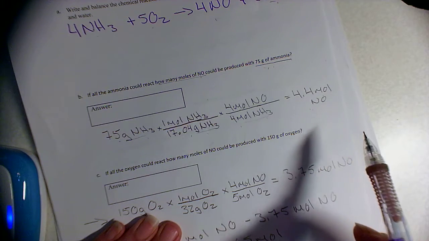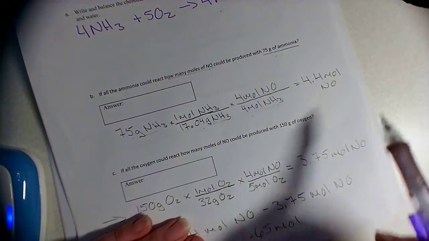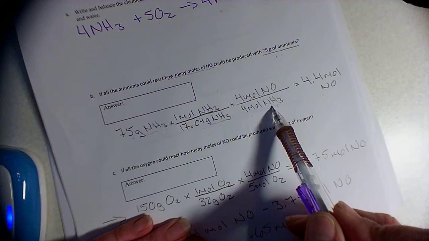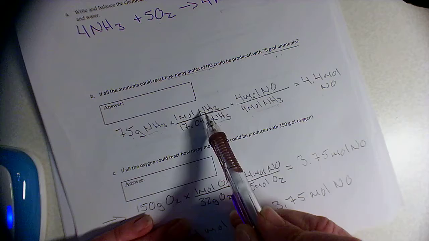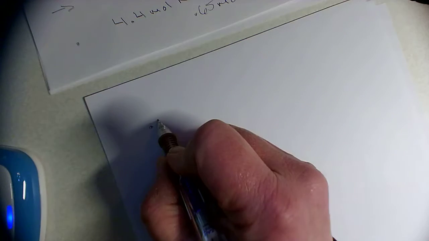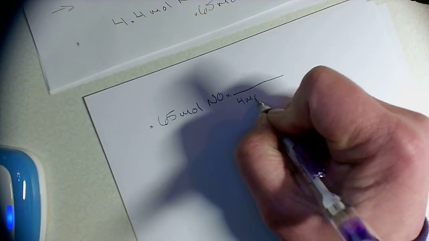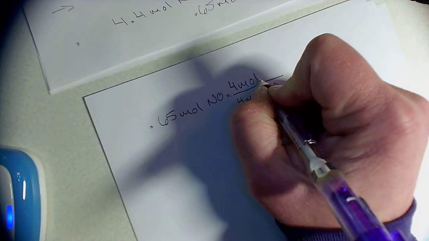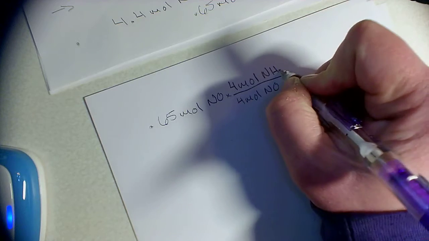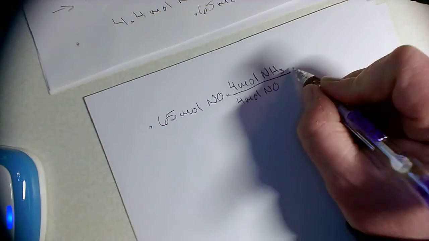I've done that, 0.65 moles, I already forgot, and we're going to do this mole-to-mole ratio in reverse to get to moles of NH3, and then I can do my molar mass. Because I don't want to flip back and forth, let's just go ahead and do it here. I have 0.65 moles of NO times 4 moles NO to 4 moles of NH3, and if you wanted to write that as 1-to-1, that's fine too, if you wanted to simplify it.